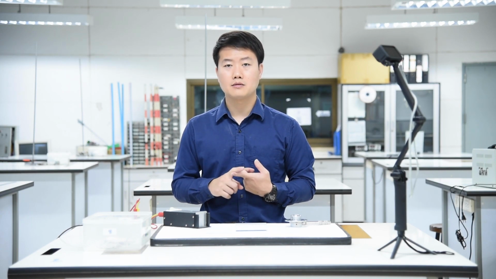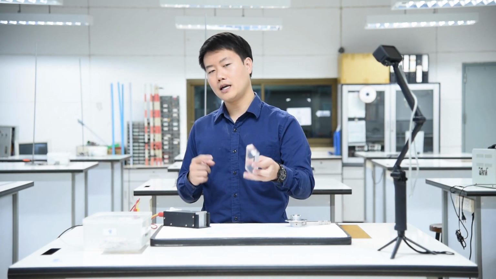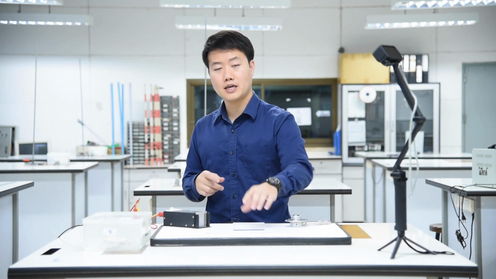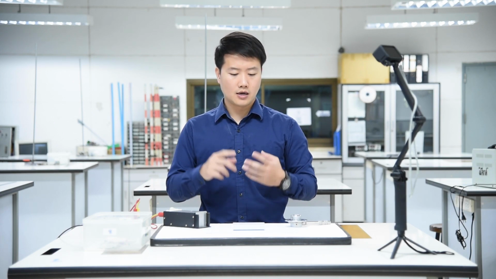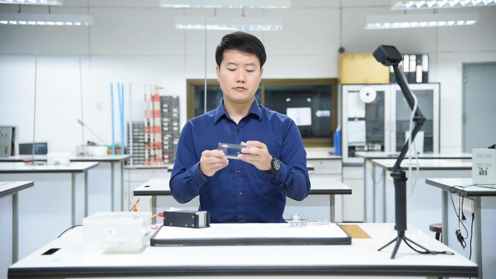Before we start, we should know the objectives of this experiment. First, to study the polarization of light by refraction, by shining the light through this acrylic glass. Second, we're going to use Snell's law and also Brewster's law to find the refractive index of this acrylic glass.